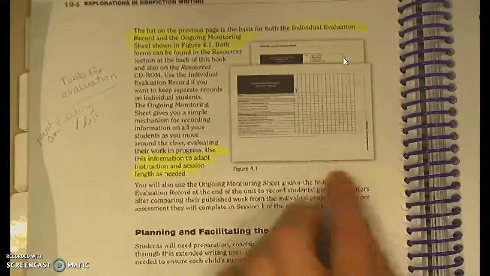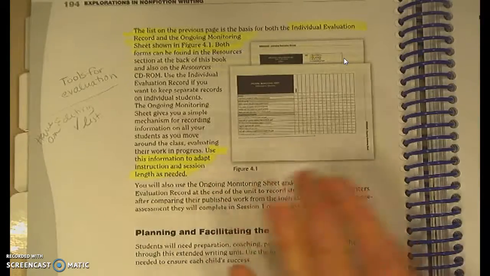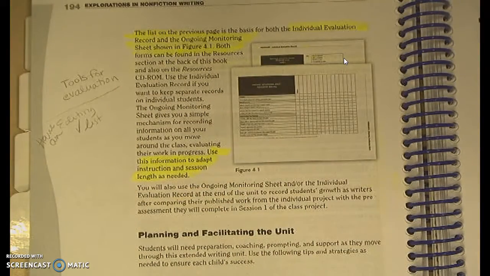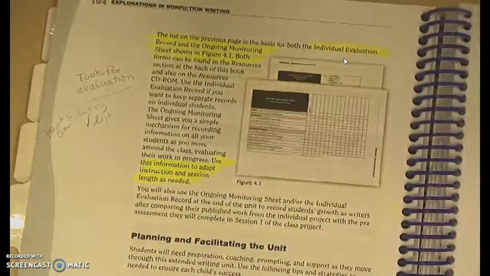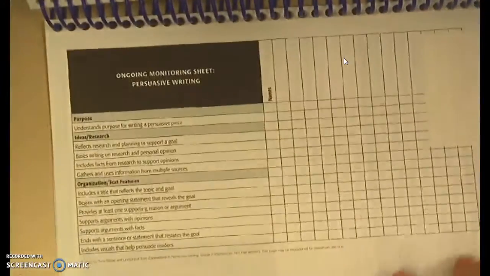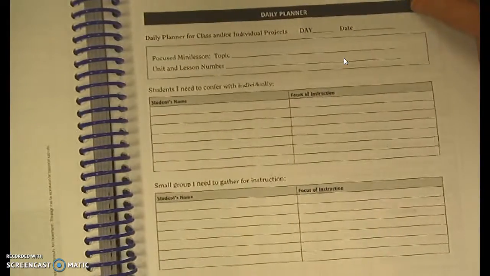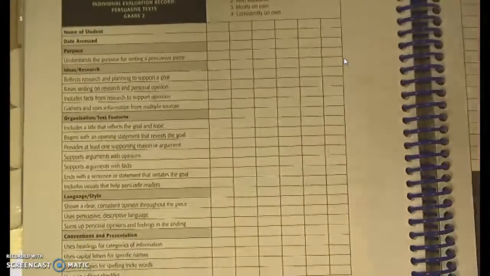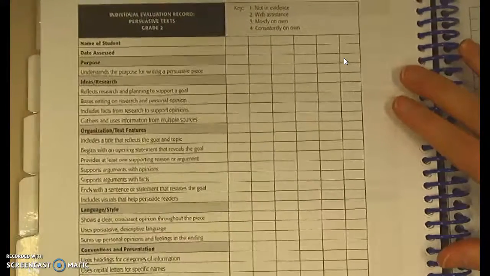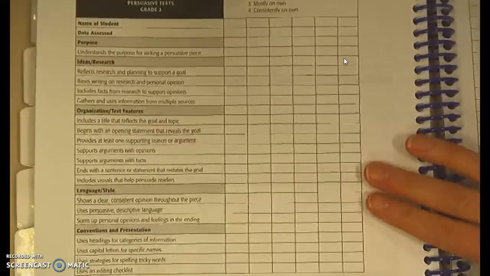Ashley mentioned a little earlier some of the tools that we have for assessment, and this resource has all of them available for you in the back. It is easy to find in the resources section, and it is a monitoring sheet for your whole class, a daily planner that can help you keep track of students who are being successful or which students might need some additional support. It also has an individual evaluation record, which is really helpful when you're thinking about tracking your students' progress over the course of this unit.